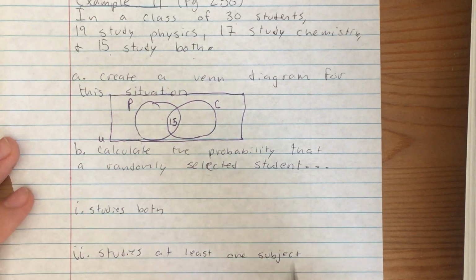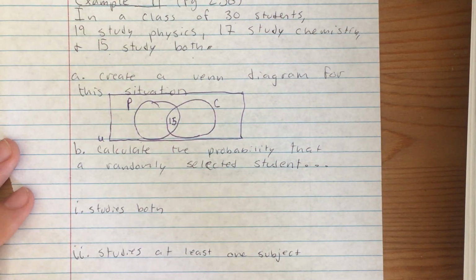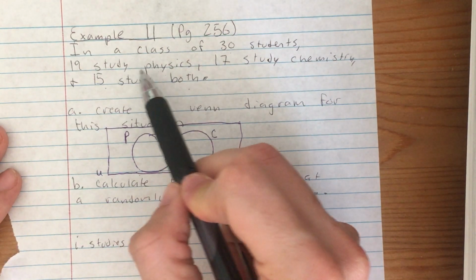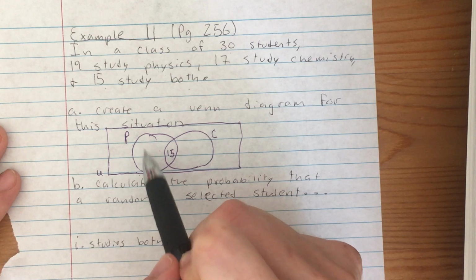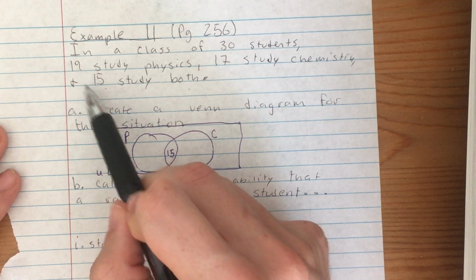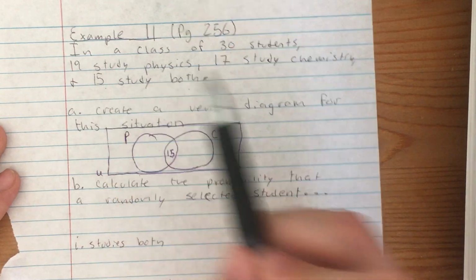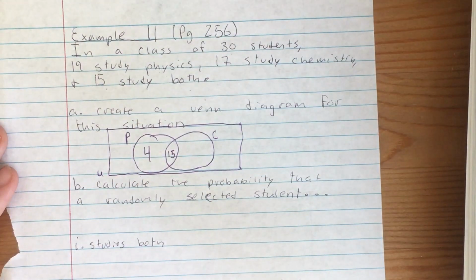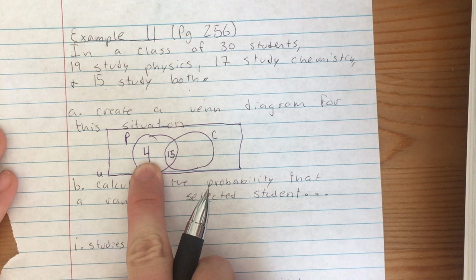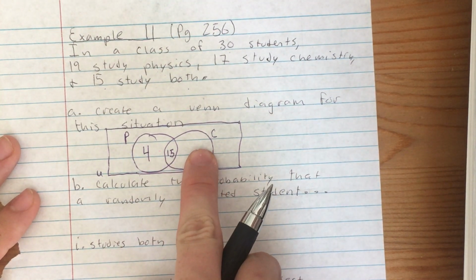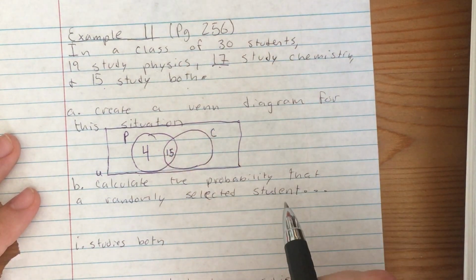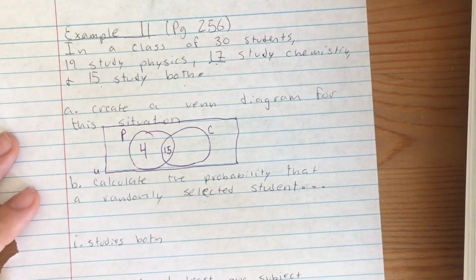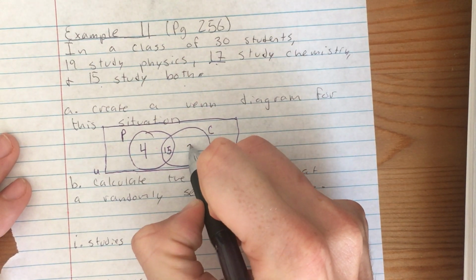And we also know that 19 of those people study physics. So if we have 19 that study physics and 15 of those study chemistry as well, the people who exclusively study physics, we're going to do that 19 right there minus 15 to put a 4. Those are the people that exclusively study physics there. Then we're going to do the same thing for chemistry here. So we've got 17 who study chemistry and 15 study both. So we have to say, okay, how many people would exclusively study chemistry? And that would be 2.